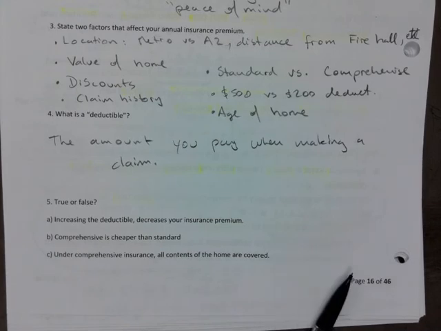Type it into the chat. Increasing your deductible decreases your insurance premium. What would you say? That's true. I need a few more. I need at least half of you to respond to this, if not all.